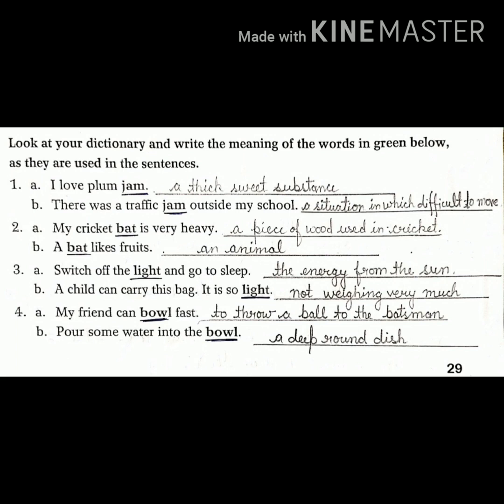Second A, my cricket bat is very heavy. Children, here bat means a piece of wood used in cricket. B, a bat likes fruit. Here bat means an animal which can fly. Now the third sentence. Switch off the light and go to sleep. Here light means the energy from the sun or any other source. B, a child can carry this bag. It is so light. Here light means not weighing very much.